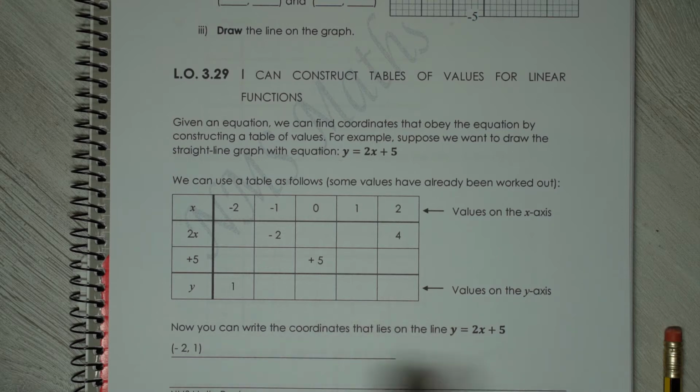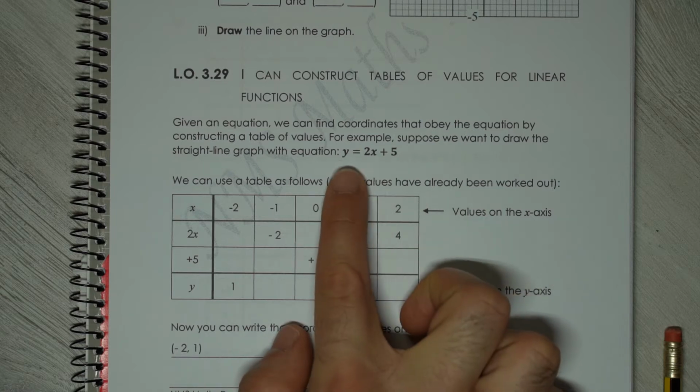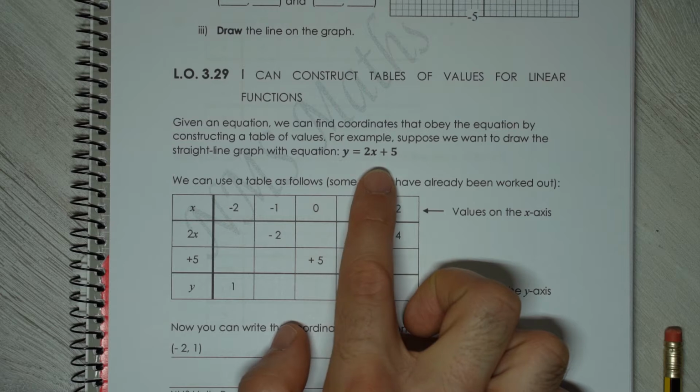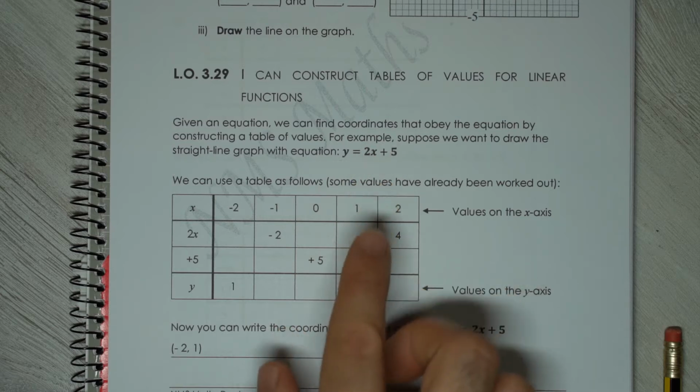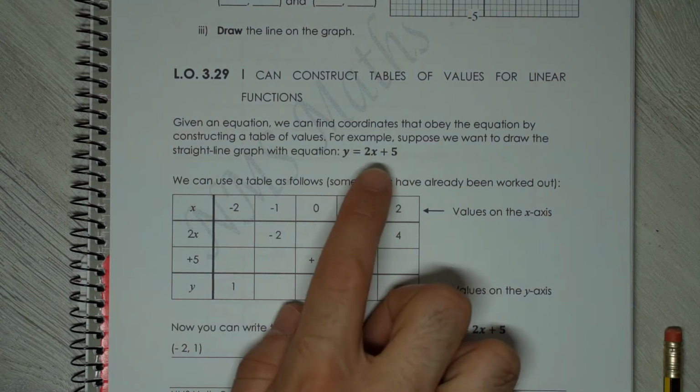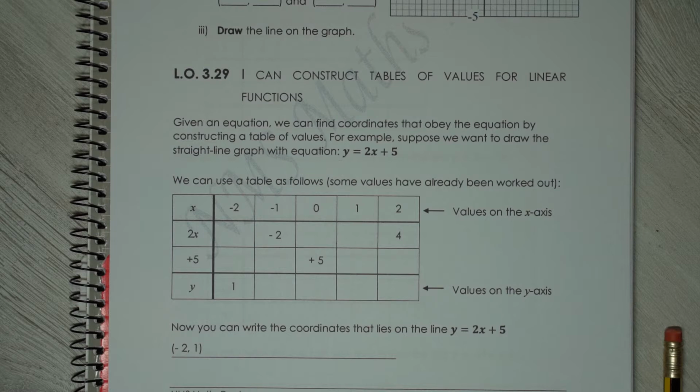Okay? I must tell you that every line has its own equation, like for example this one, y is equal to 2x plus 5. That is an equation of a straight line. And this equation tells us the relationship between the y coordinates and the x coordinates. So they are linked, the x and the y, they are linked.